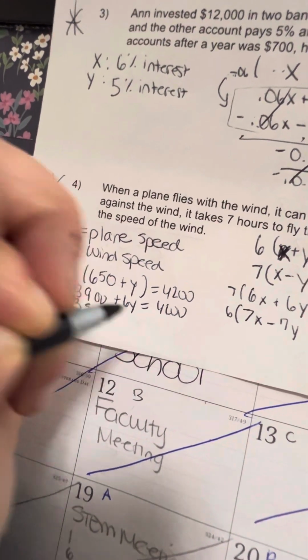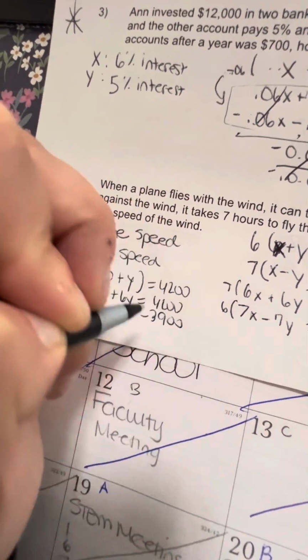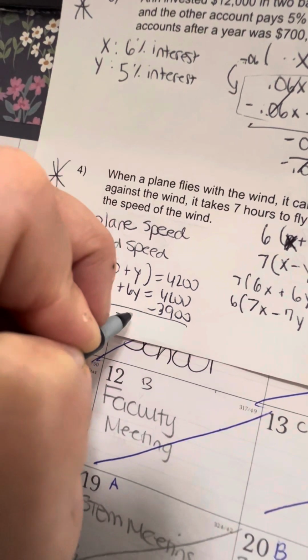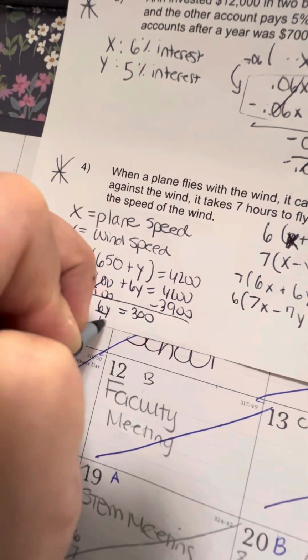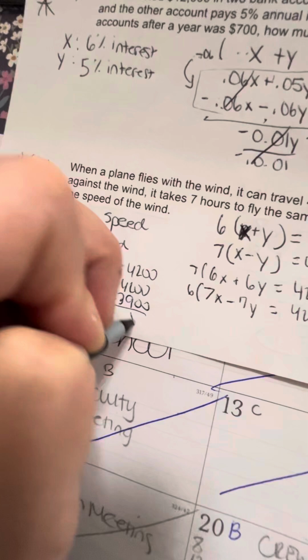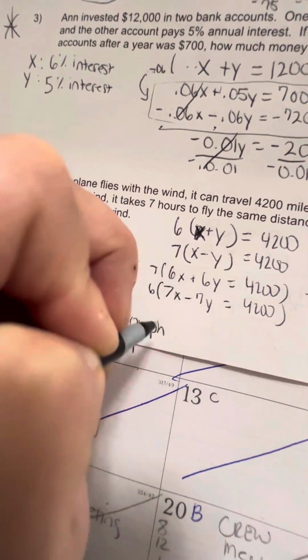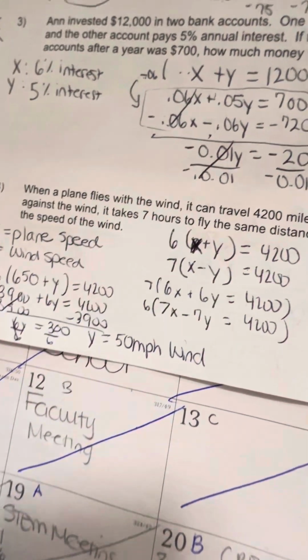Subtract 3,900 on both sides. That leaves me with 6y here, and then over here we're left with 300. Divide both sides by 6, and that's going to get me y equals 50, which means the wind speed is 50 miles per hour for this particular problem.